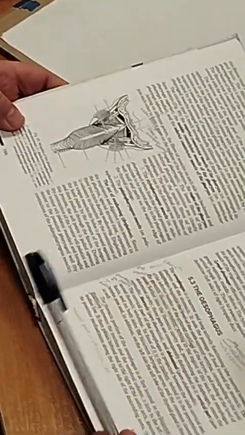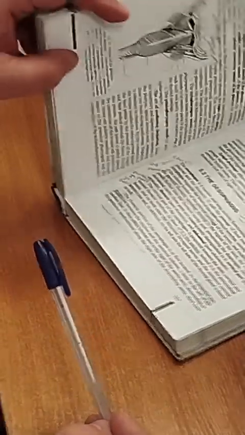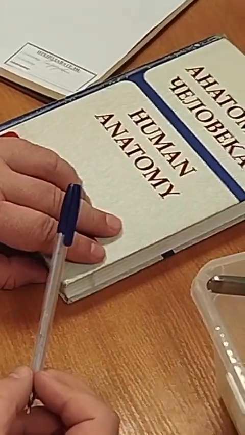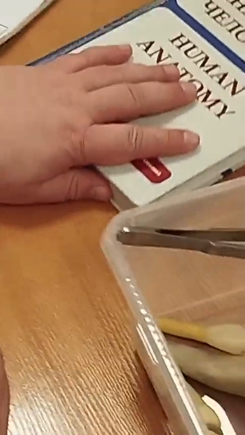And pharynx then continues into esophagus. And we will discuss esophagus after the break.